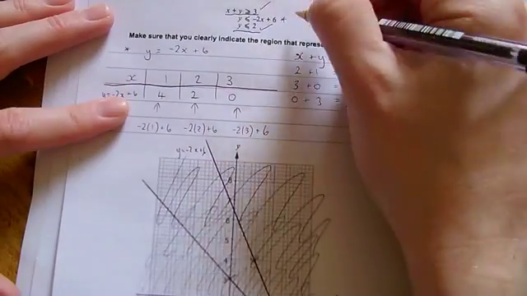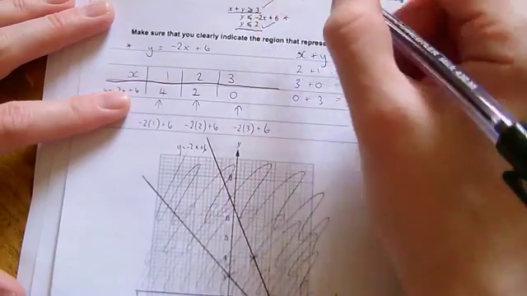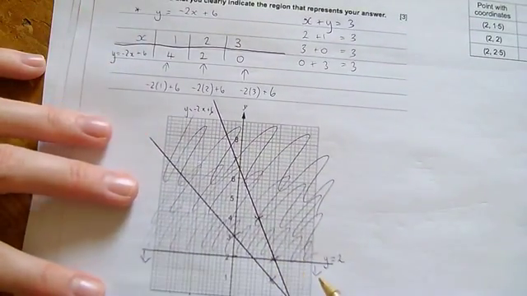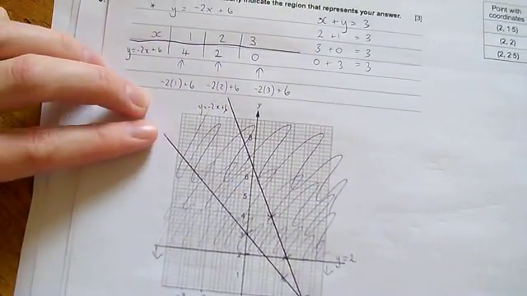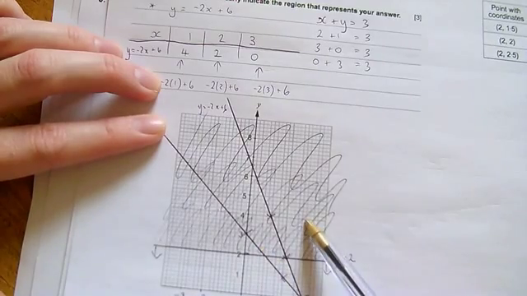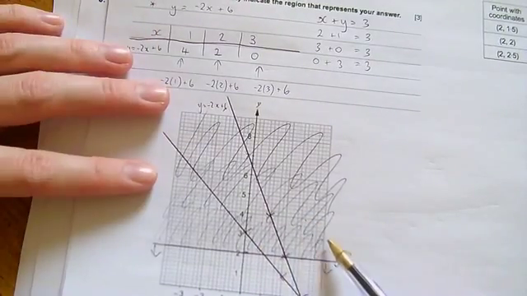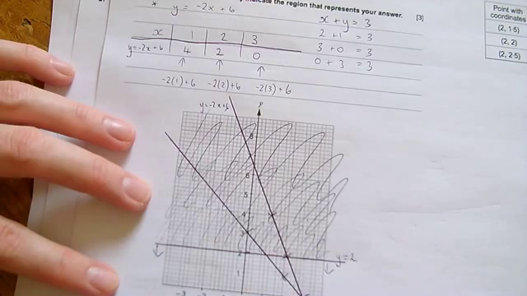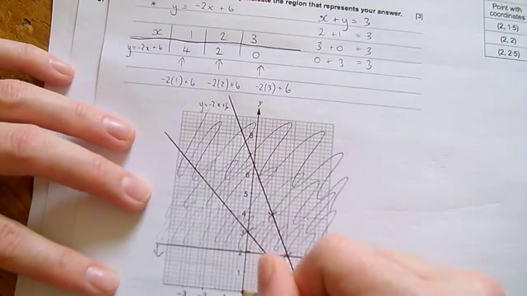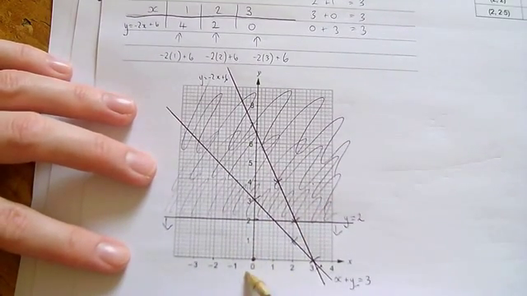The next one is x plus y is greater than 3. Now I'm not quite sure where that would be. I'd assume if x plus y is equal to 3 here, the greater than 3 would be that bit there, but I'm not sure. So what I'm going to do is choose a point, and I like to try and choose this point here if I can. Here, the x coordinate and the y coordinate are both 0.